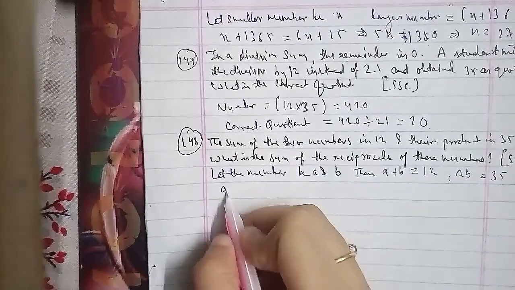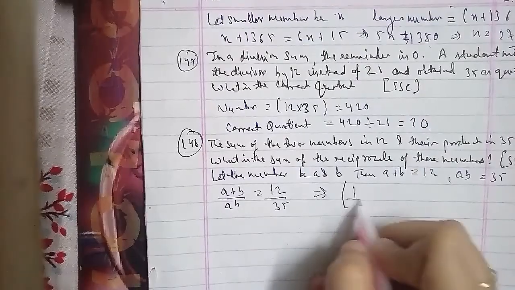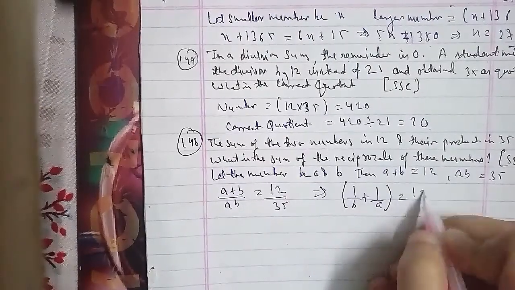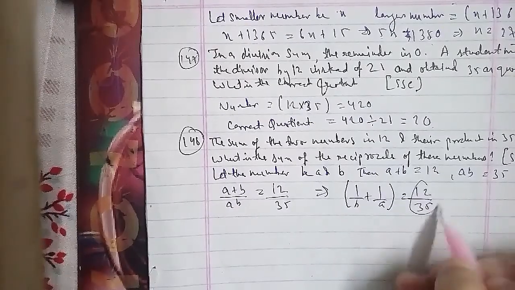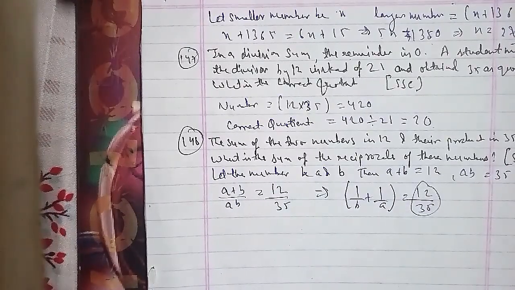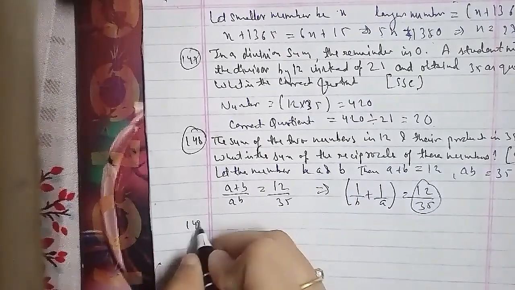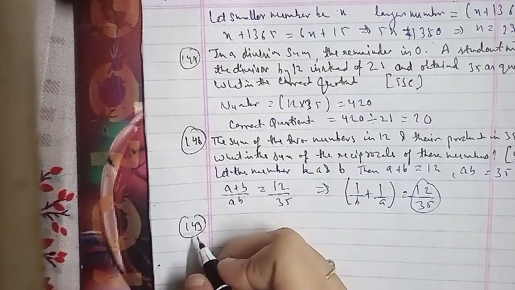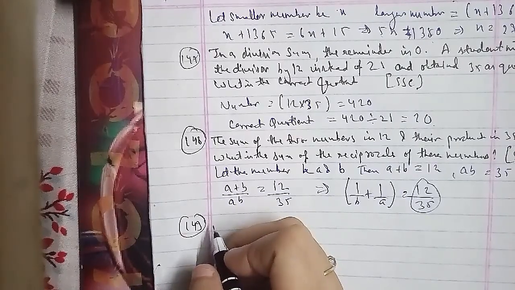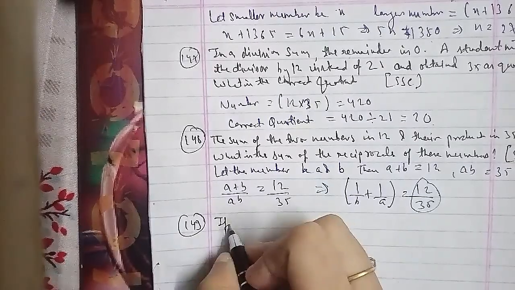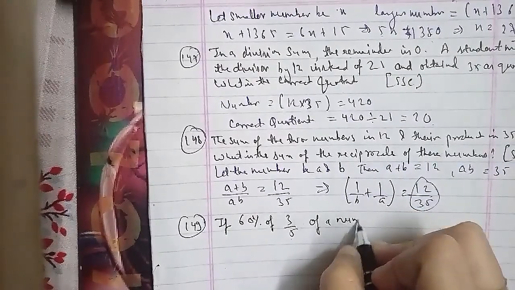If 60% of 3 by 5 of a number is 36, then the number is, so that we have: let the number be x. Then 60% of 3 by 5 of x equals 36, which will be 60 upon 100 into 3 upon 5 into x equals 36. Further we are going ahead, x equals 36 multiplied by 25 by 9.